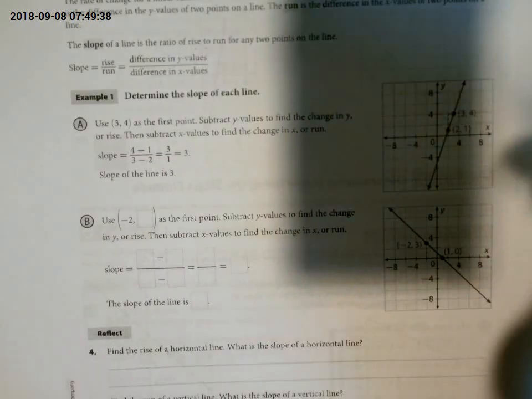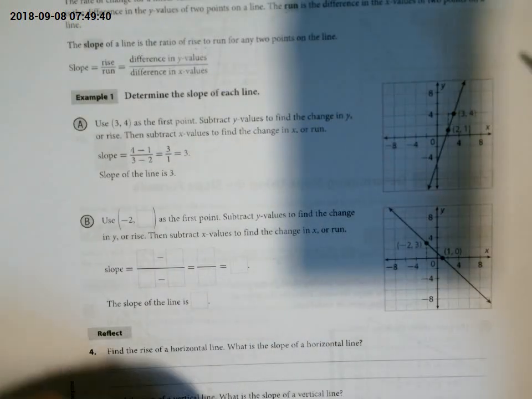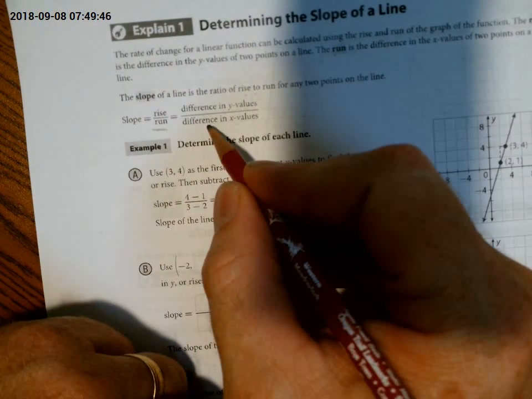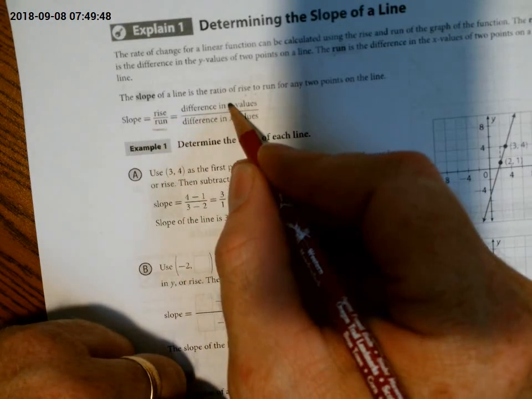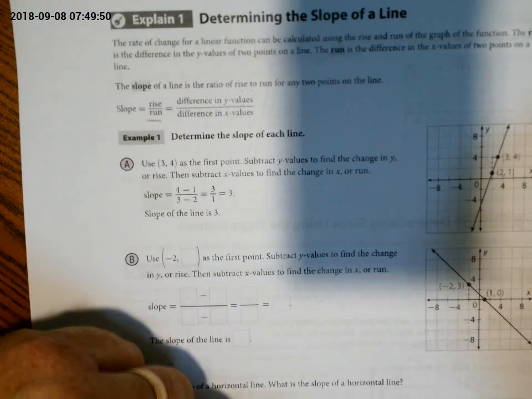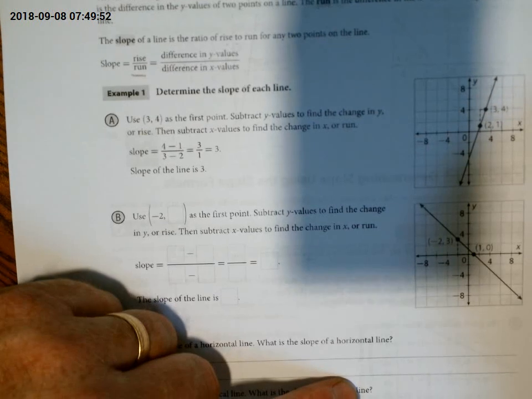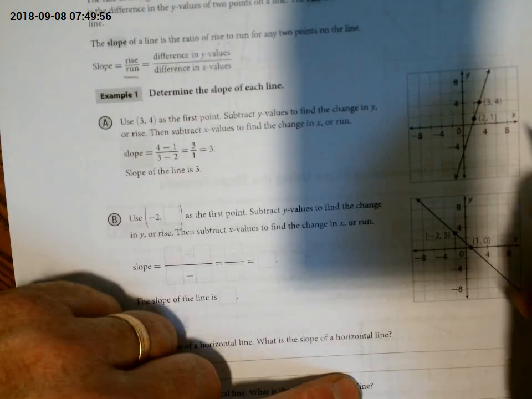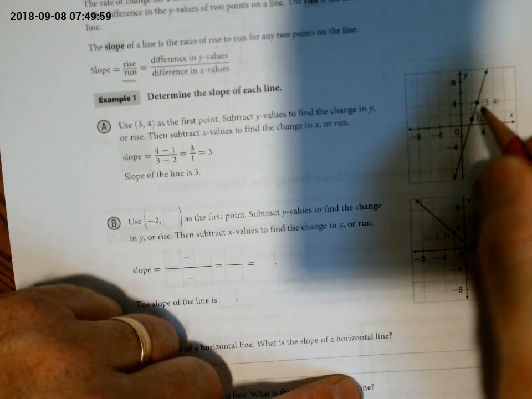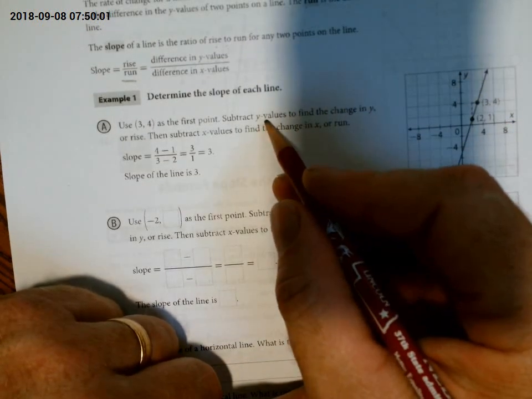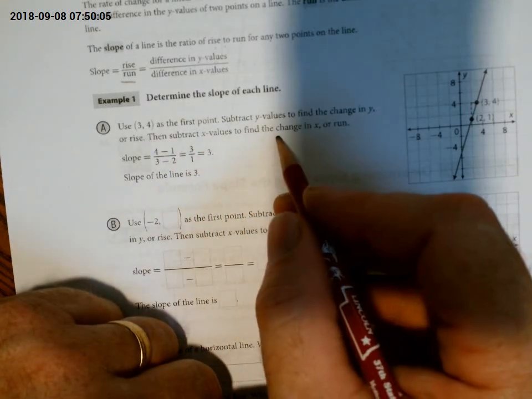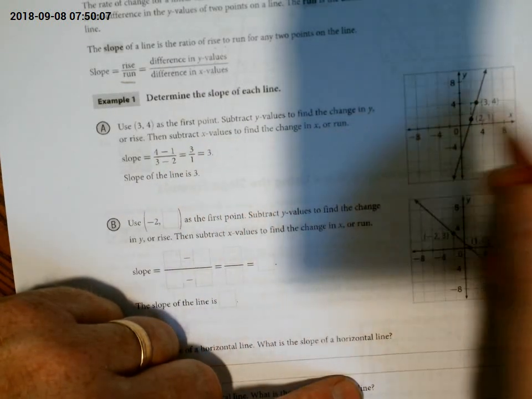Alright, this next little section is going to be finding slope with a visual over here. So once again, know that slope is rise, which is the change in y's, over run, changes in x's, right? And here's an example. It says use 3, 4 as the first point, so this is the first point, and subtract y values to find the change in y for rise, and then subtract x values to find the change in x, or the run, right?